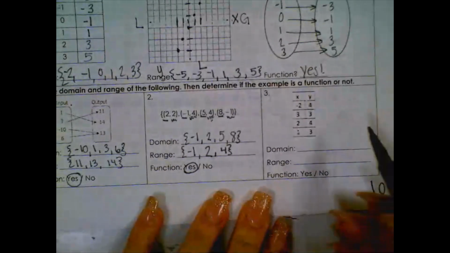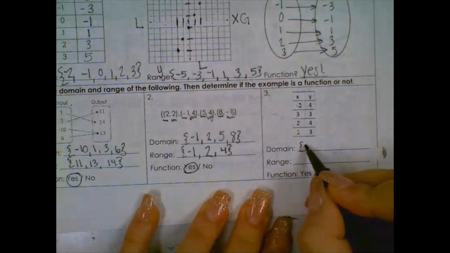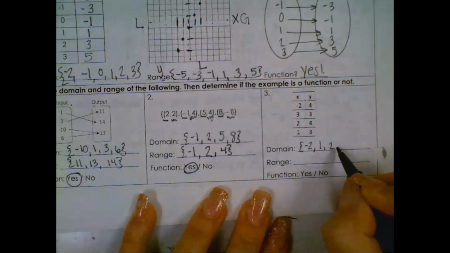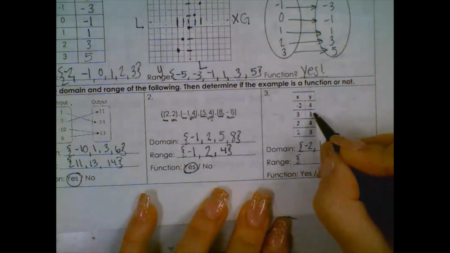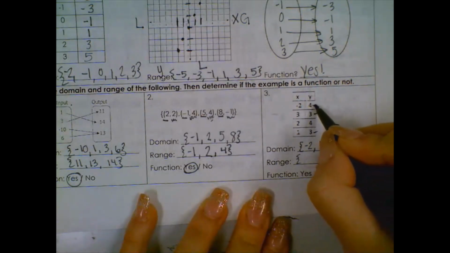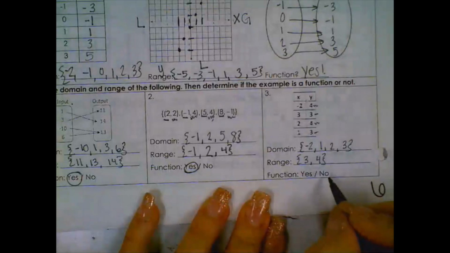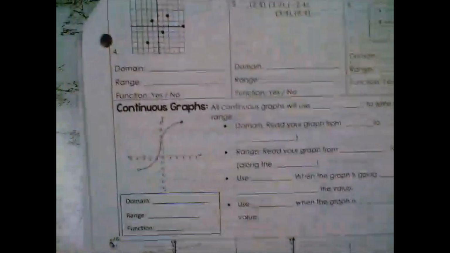All right, and we just keep going. So domain, lowest value, that's -2, 1, 2, and 3. Range is the y values. Now you'll notice there's a 3 and there's a set of 4s. We only write 1 per number. So 3 and 4 is the range. Yes, it is a function because the x's did not repeat.